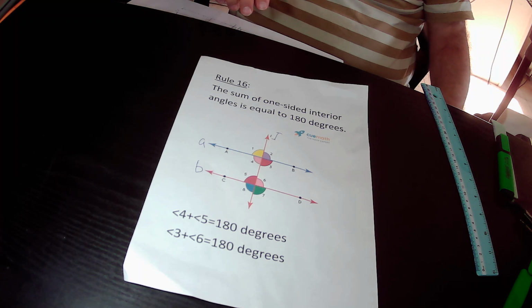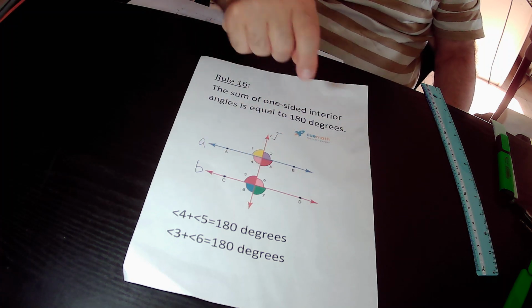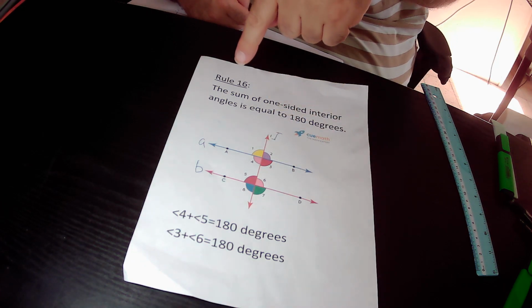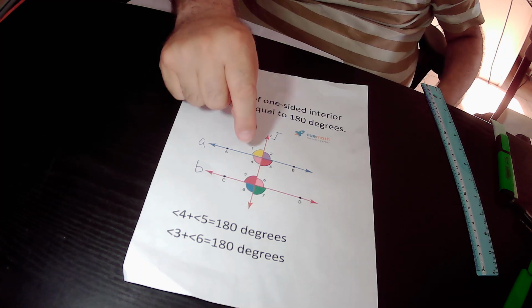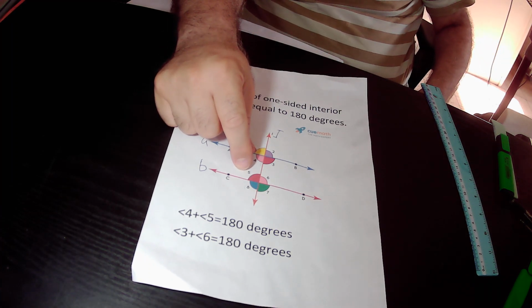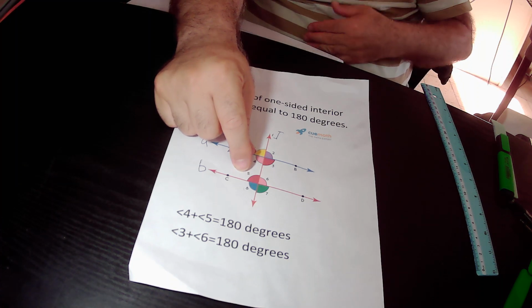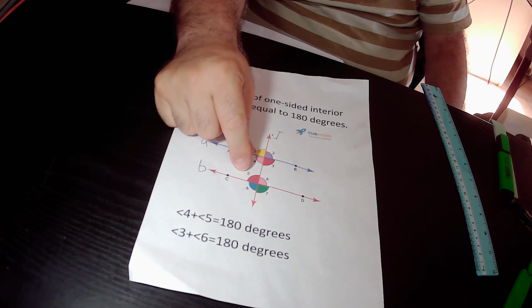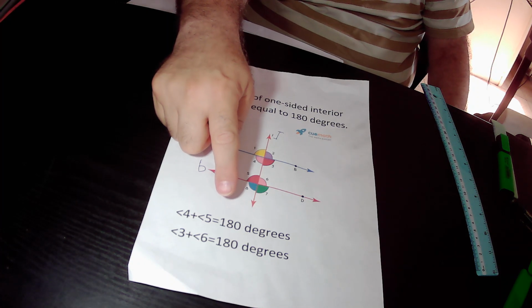So in the drawing, we have line A that is parallel to line B, and we also have line I that cuts the two parallel lines A and B. Those two angles, angle 4 and angle 5, are both defined as one-sided interior angles, and therefore according to rule 16, the sum of those two angles is equal to 180 degrees. Here you can see that angle 4 plus angle 5 is equal to 180 degrees.